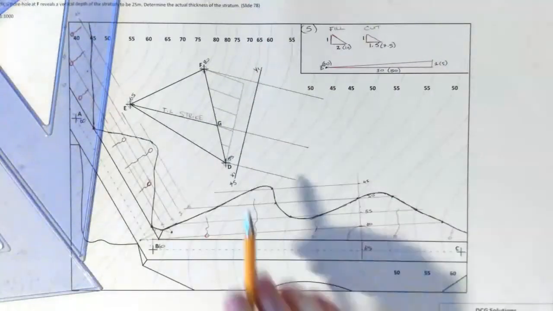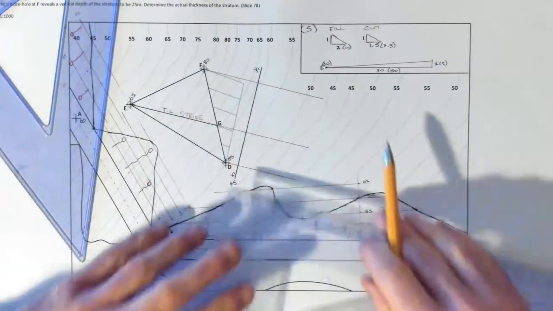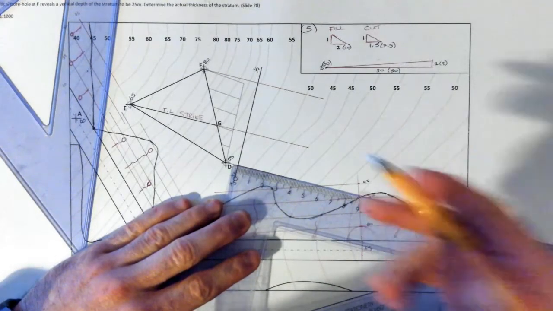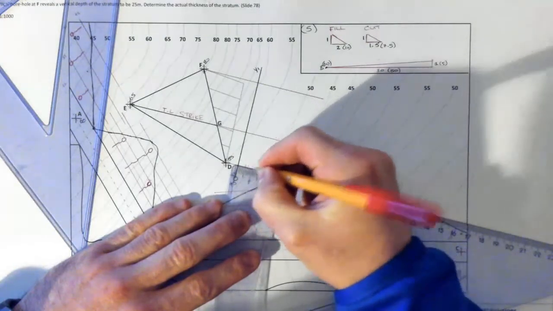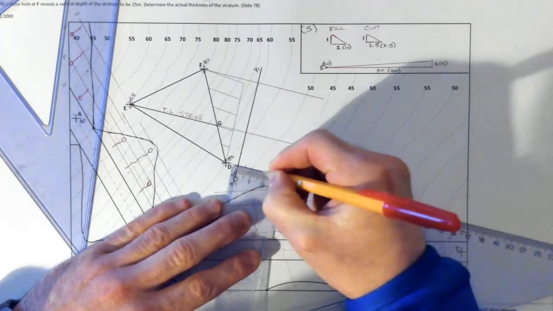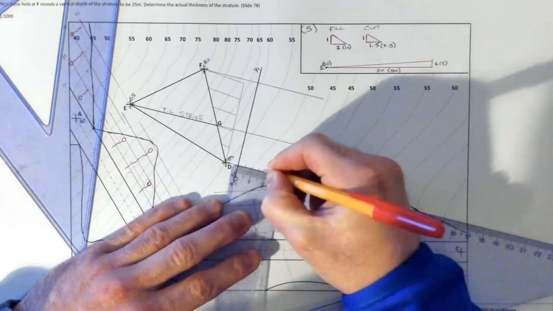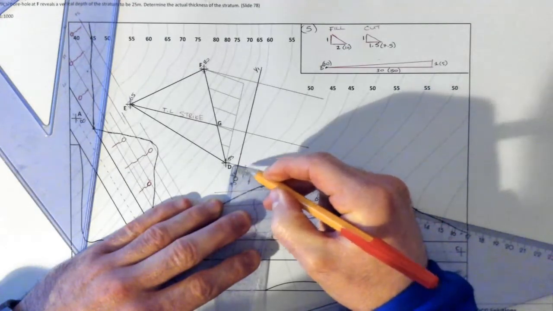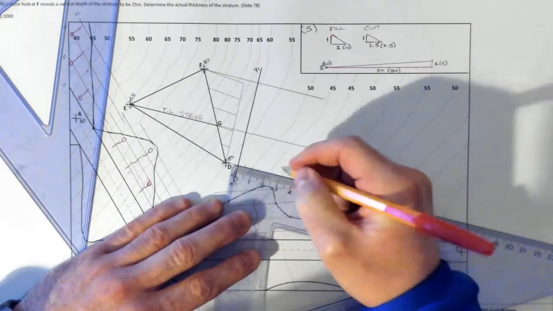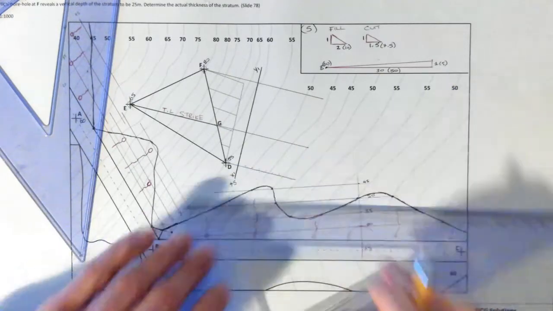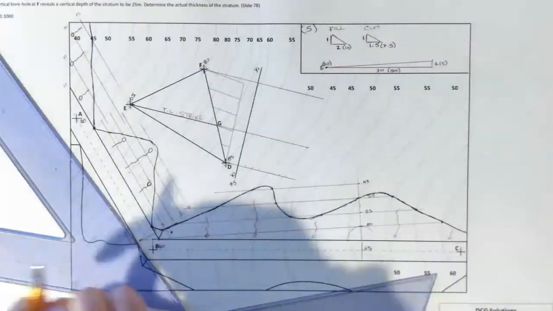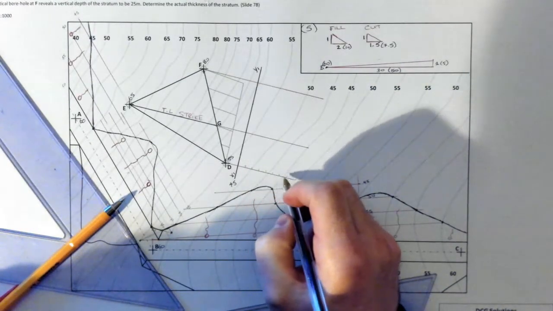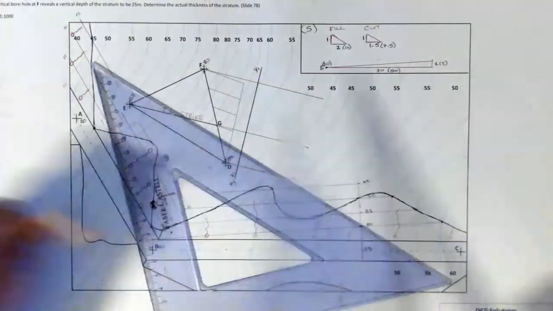And if that's at 45, and I'm measuring up in 5 meters here, because that is the spacing for my contours, then this would be 50, 55, 60, 65, 70, 75, 80. And at any of those points, just to give me a guide, that one there is 50, 55, 60, 65, 70, 75, 80. And what I can do is locate my points.